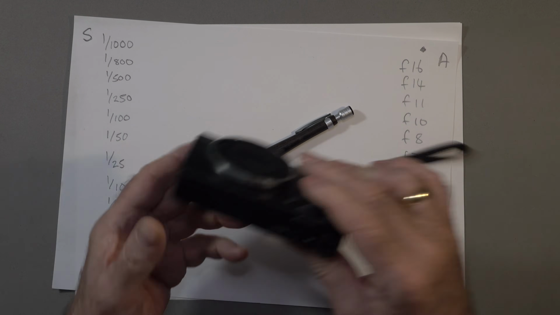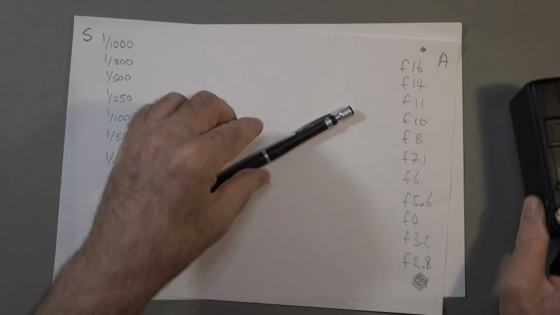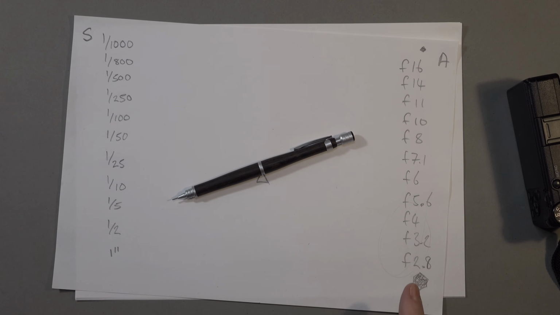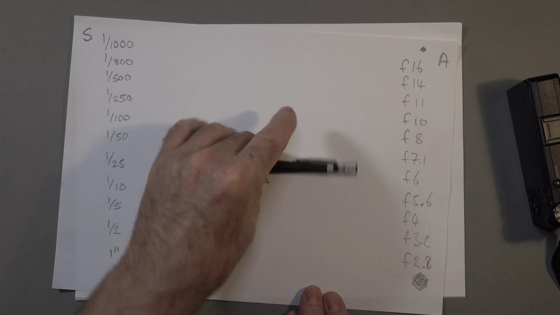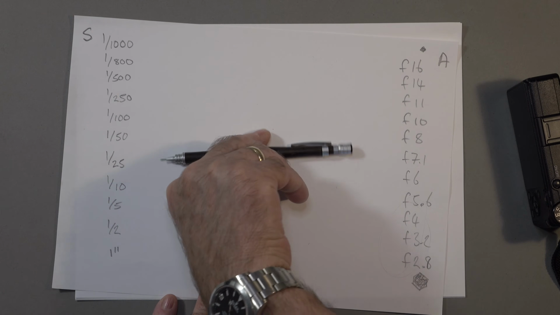Now when you adjust your front dial in P mode, it shifts this balance. Don't think of it as aperture priority. A lot of people tend to think this is just a dumbed down aperture priority. It's not. What it's doing is shifting this balance in one direction or the other.